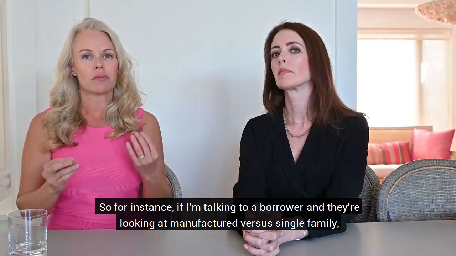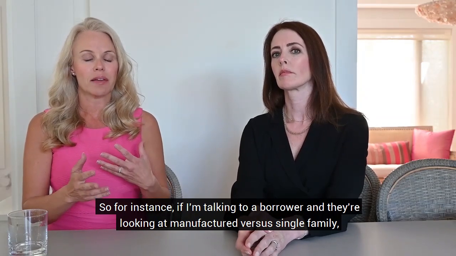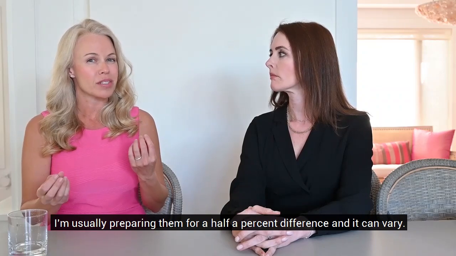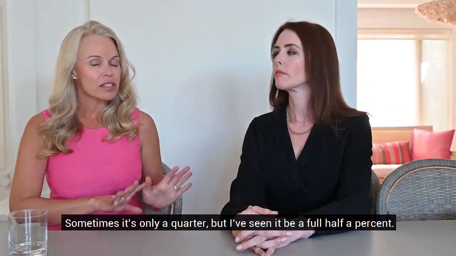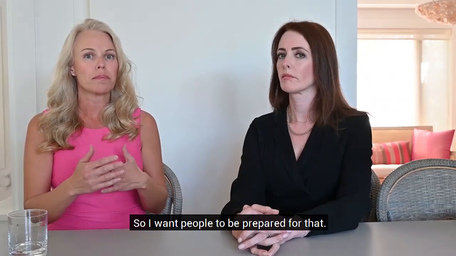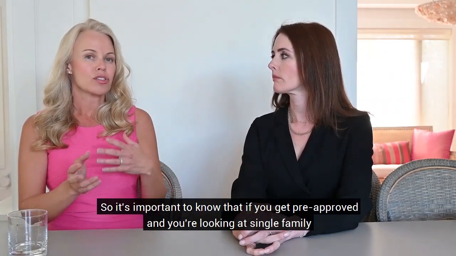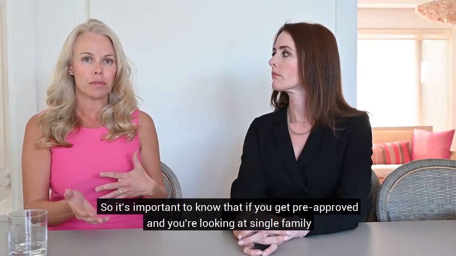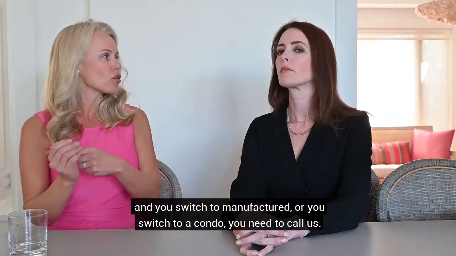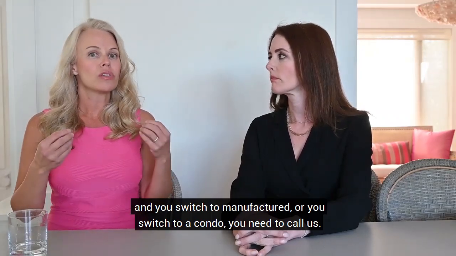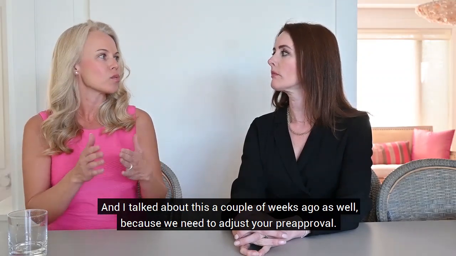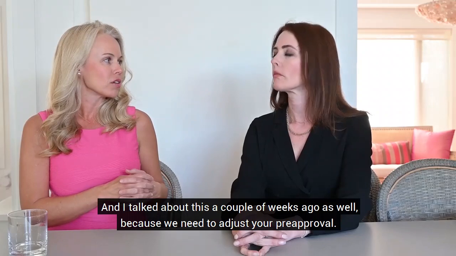So for instance, if I'm talking to a borrower and they're looking at manufactured versus single family, I'm usually preparing them for 0.5% difference. And it can vary. Sometimes it's only 1/4, but I've seen it be a full 0.5%. So I want people to be prepared for that. It's important to know that if you get pre-approved and you're looking at single family and you switch to a manufactured or you switch to a condo, you need to call us. And I talked about this a couple weeks ago as well, because we need to adjust your pre-approval.